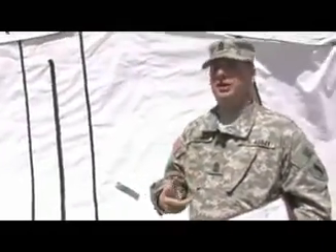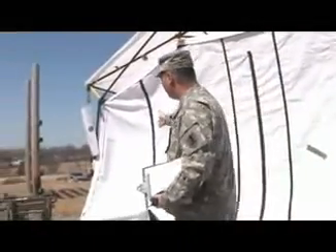This is our ambulatory tent. It's broken up into 2 sections. The right side is for males. The left side is for females. This is the decon tent.